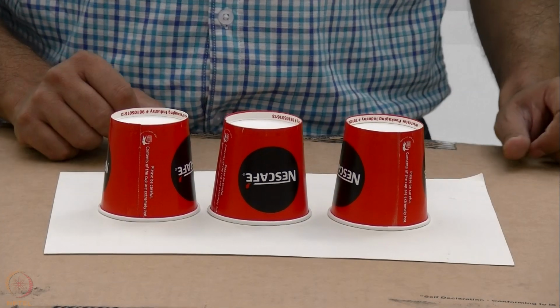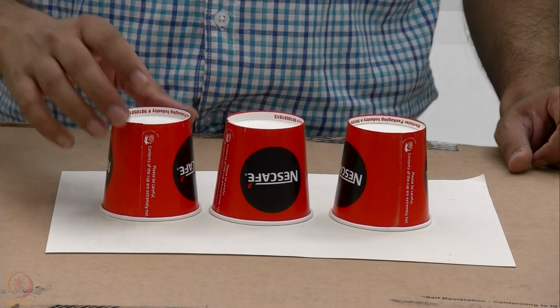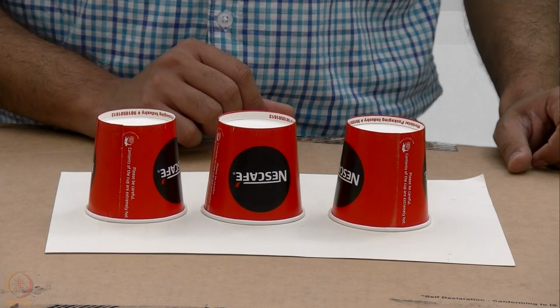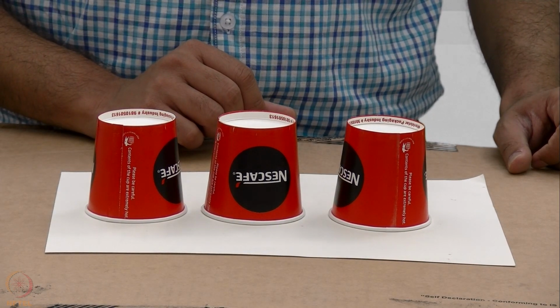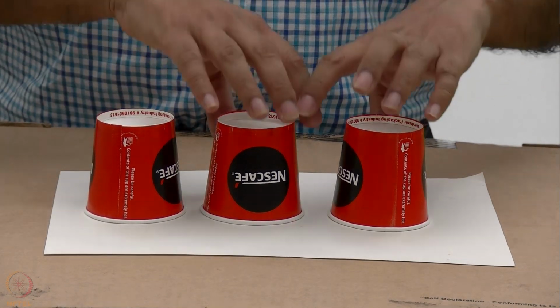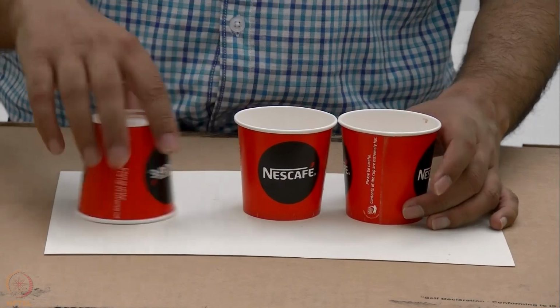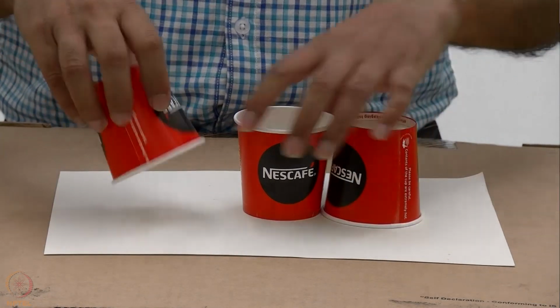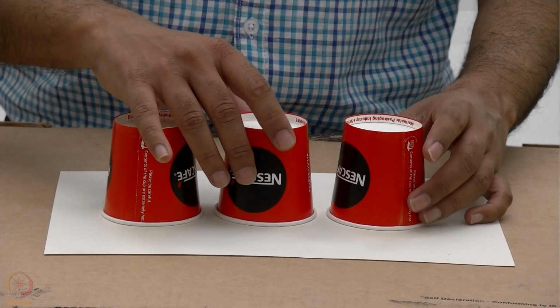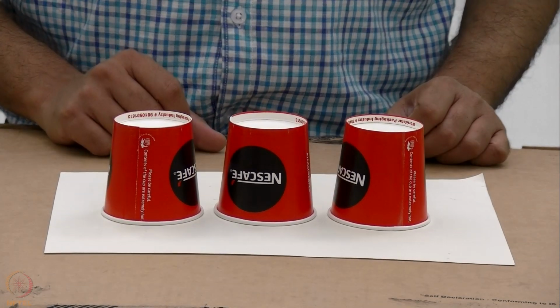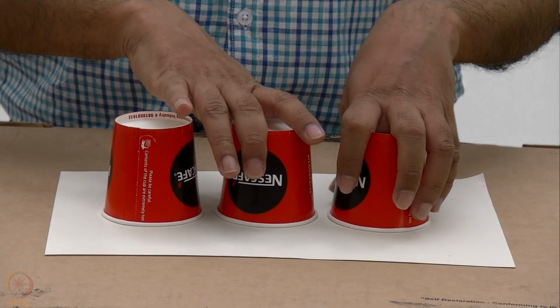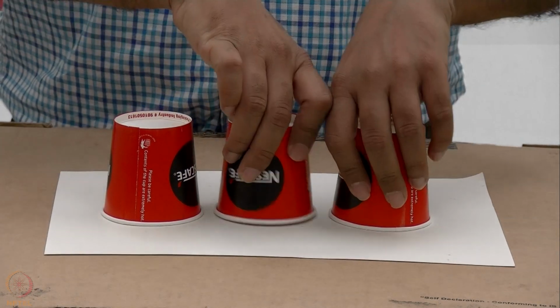So I have these three glasses. I have put them in inverted position, and the purpose is to keep eventually all of them upright. But there is a rule. What's the rule? At a given point of time, I have to pick any two of them and I have to change the position of them.